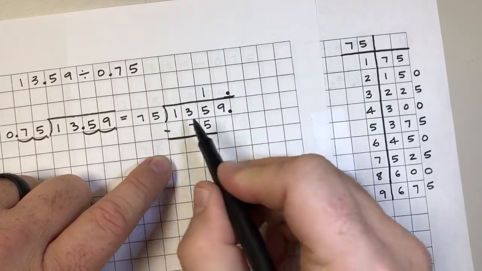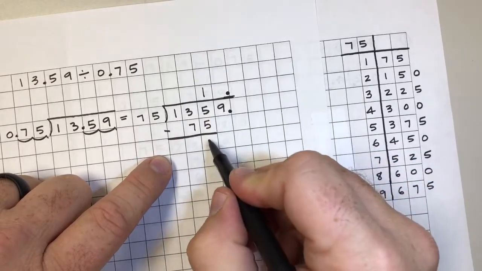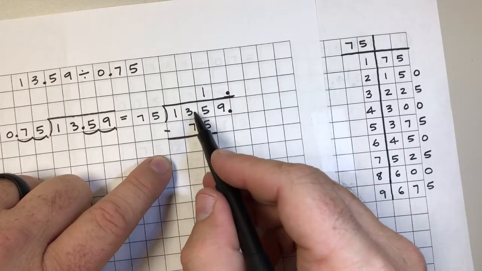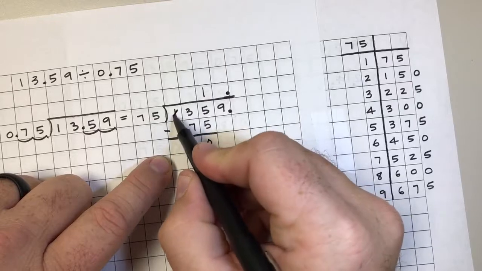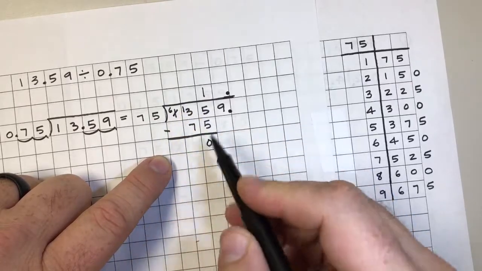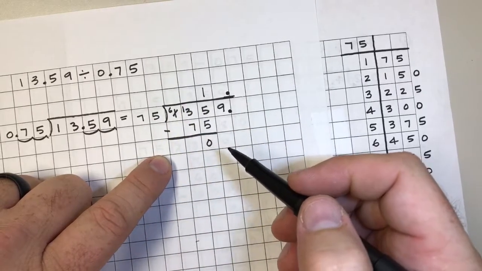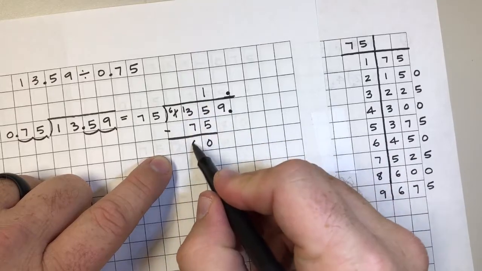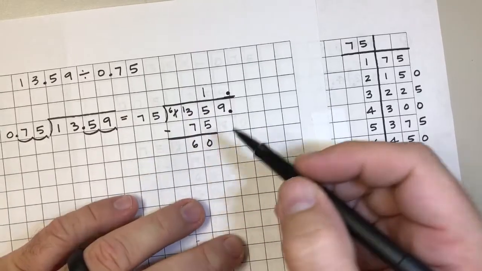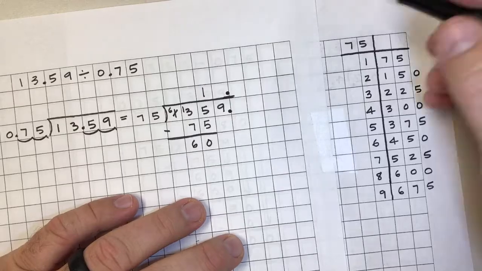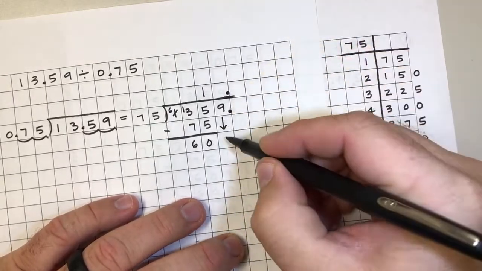Just like regular division, I'm now ready to subtract. I end up with 0. 13 minus 7 is 6, but some students need to show the borrowing, even though it's going to get us right back to where we were. 13 minus 7 is 6. So I've done my subtraction, and now I'm going to bring down the next digit, which is the 9.